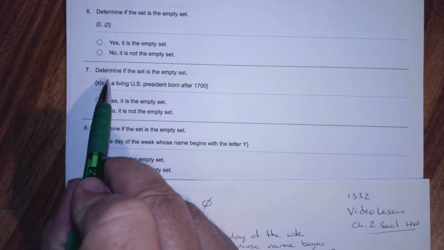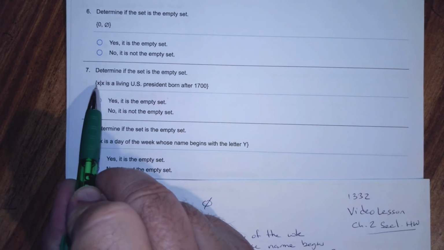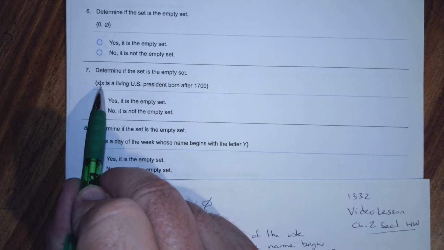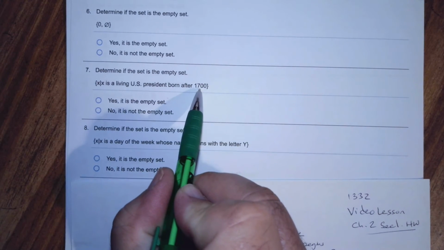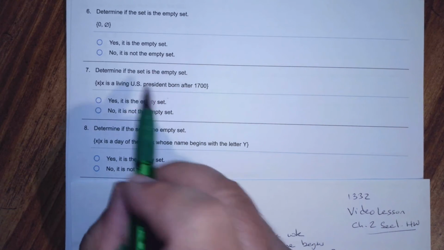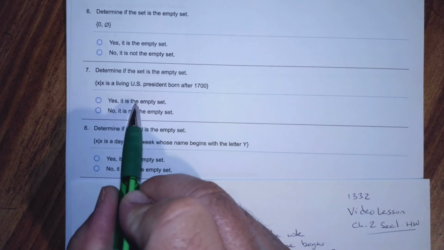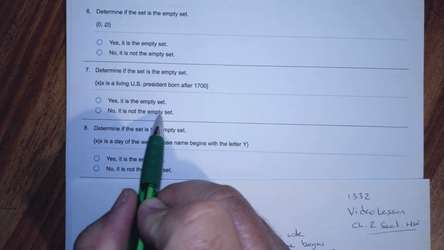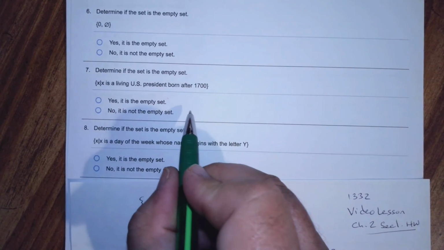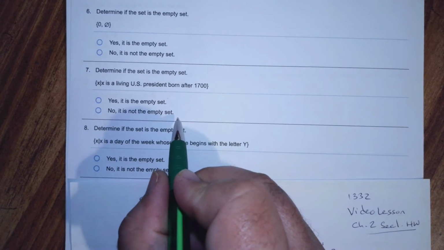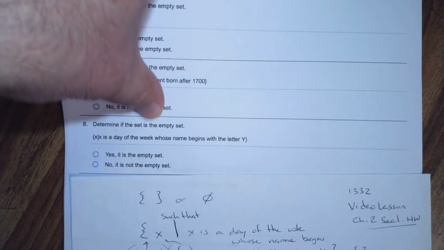I'm sorry, I forgot this one. Number 7. Determine if the set is empty. The set of X such that X is a living president born after 1700. Do we have any living presidents? Yes. Are they born after 1700? Yes. So no, it's not an empty set, because we have Clinton, both Carters, Trump, Obama. So we have a lot of them left, so it's not an empty set.